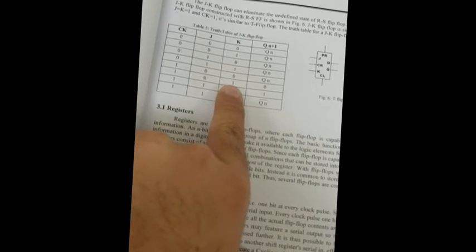In this truth table, as long as the clock is 0, there is no change in the output. But when I give the clock equal to 1, it will run as the normal JK flip-flop. For example, if I give 0 0, there will be no change in my current state. If I give 0 1, meaning K is 1, it will reset my flip-flop. If J is equal to 1, it will set the flip-flop.